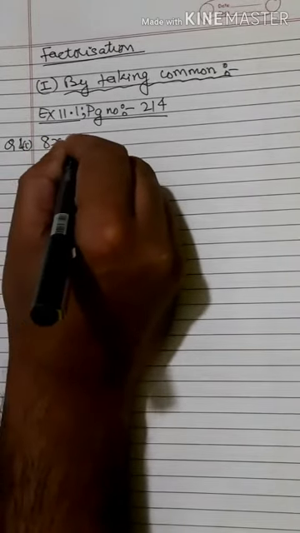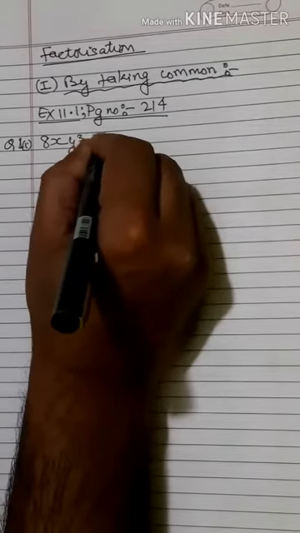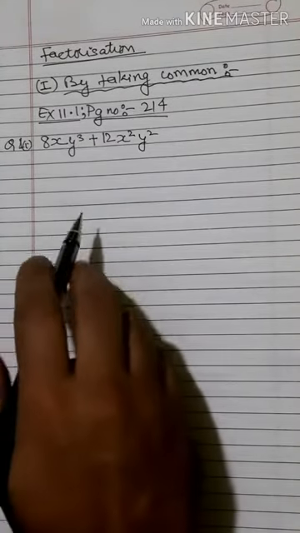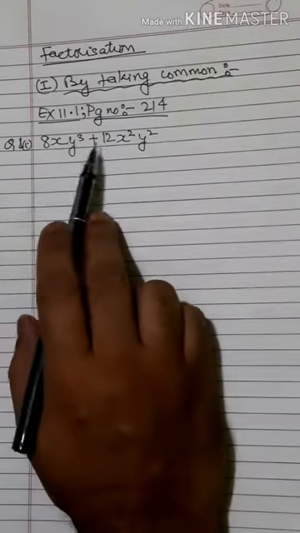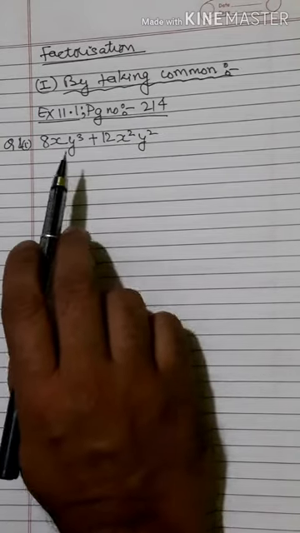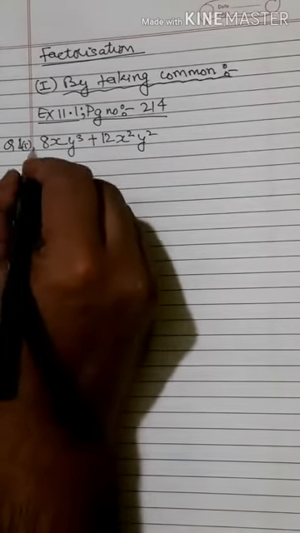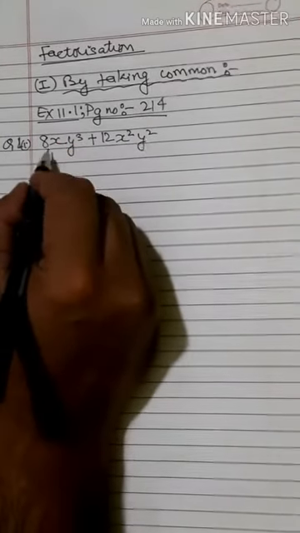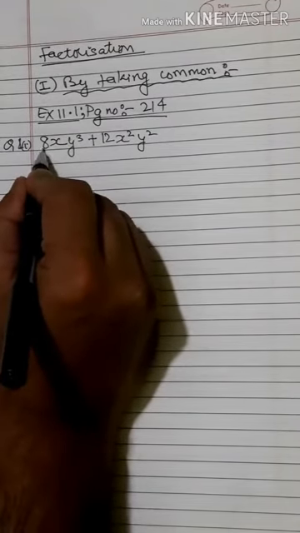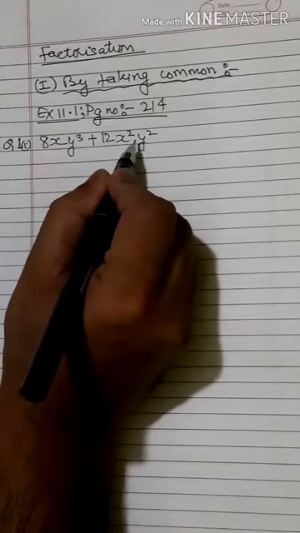8xy cube plus 12xy square. How many terms do we have in this polynomial? There are two terms, the first term and the second term. Now let us see how we factorize this polynomial by taking common. We just consider the first term, the numerical and the variable.